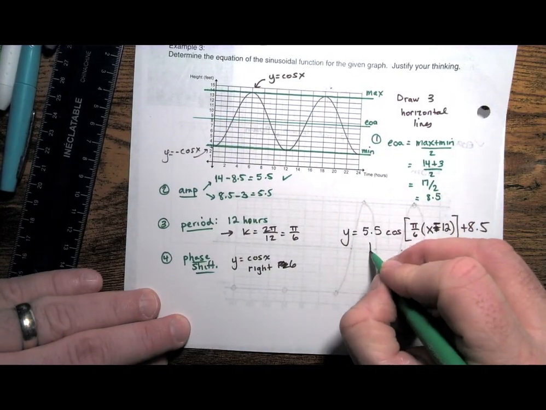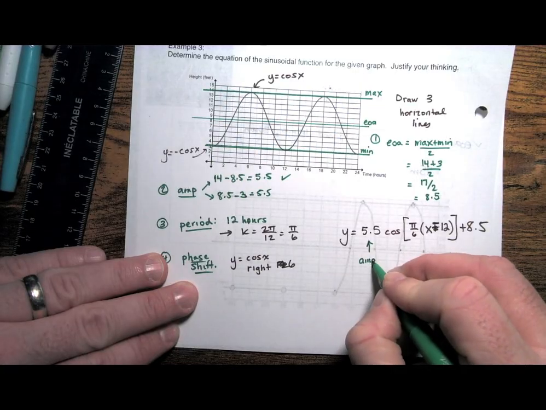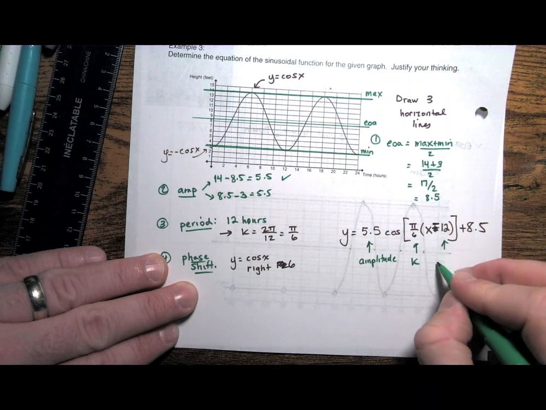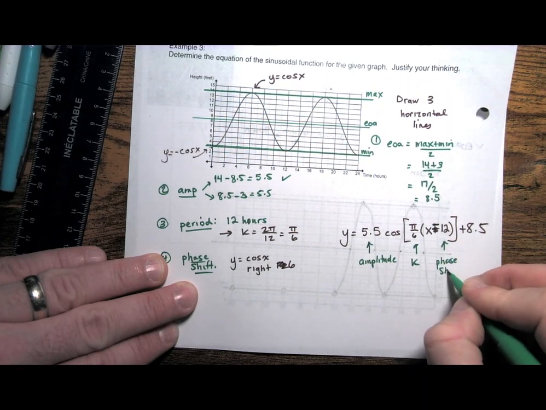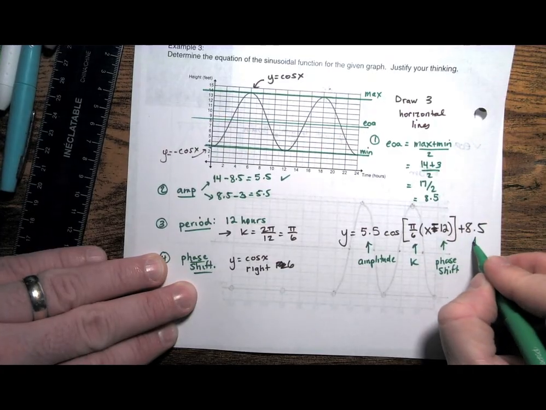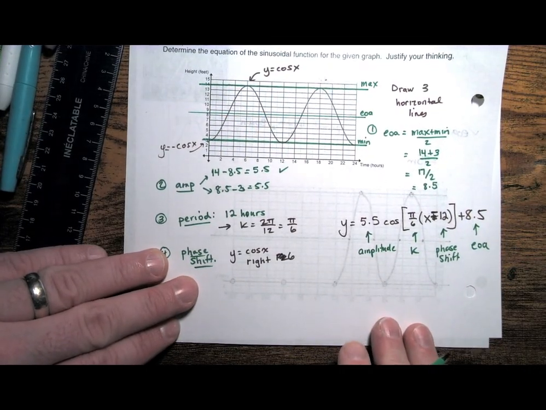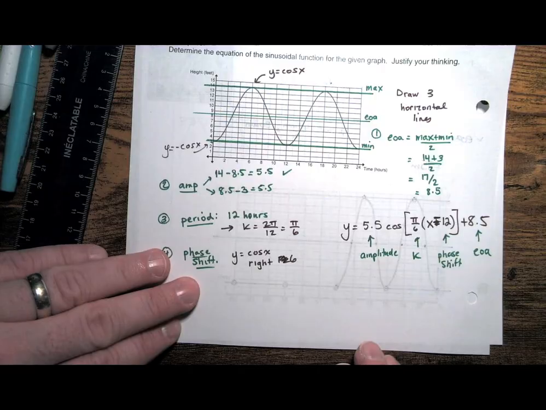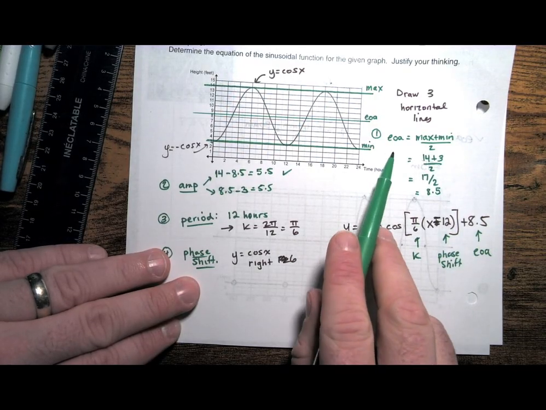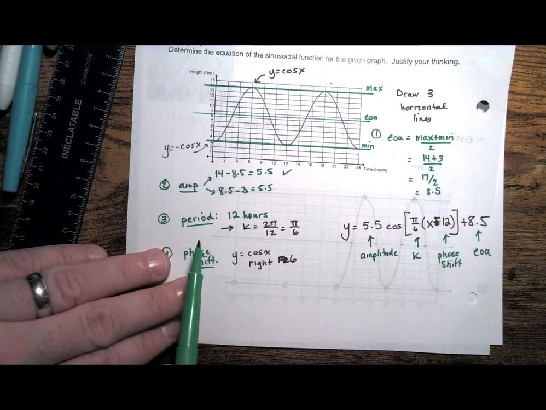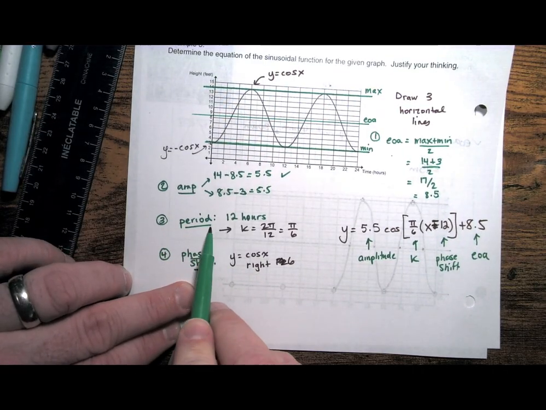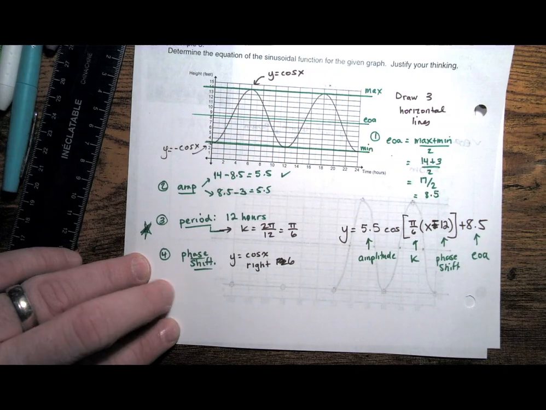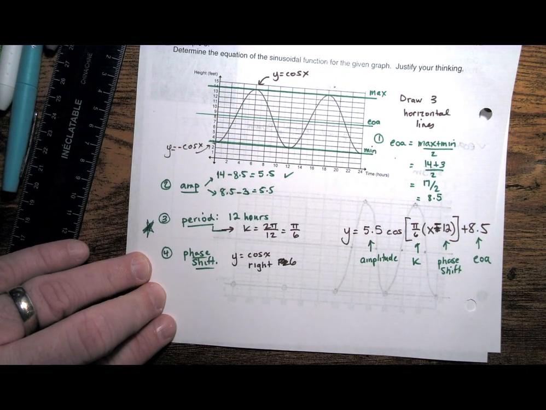Right? So there's my amplitude. There's my K from my period. That's my phase shift. And this is my EOA, my equation of axis. And that is it. So how do we get the equations a little bit different, but it's the same steps. Find your equation of axis, find your amplitude, find your period, but don't forget to find your K. So this is the important one that people tend to mess up.